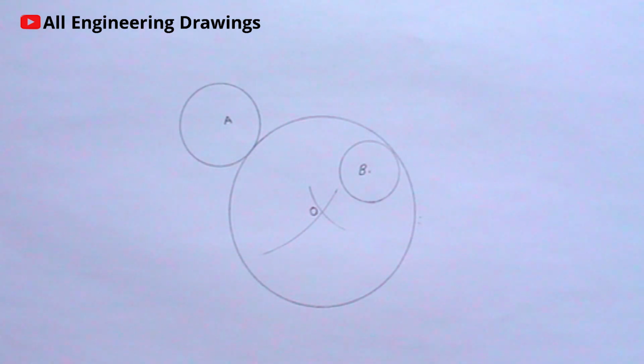If your construction is accurate, the required circle will touch the two circles this way. The drawing has been completed.